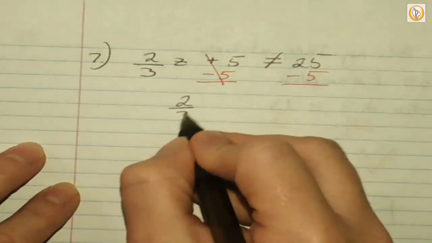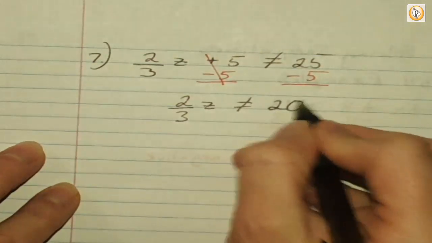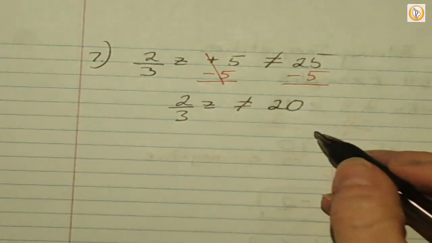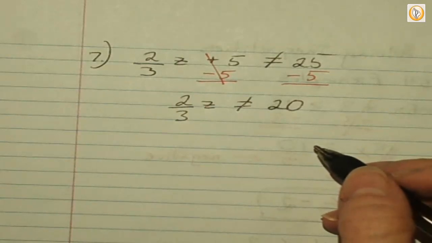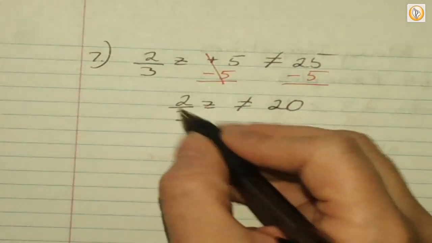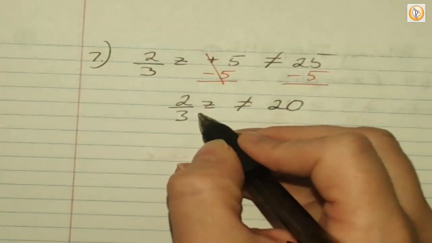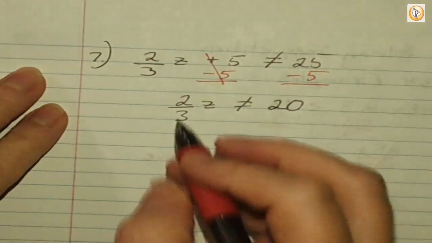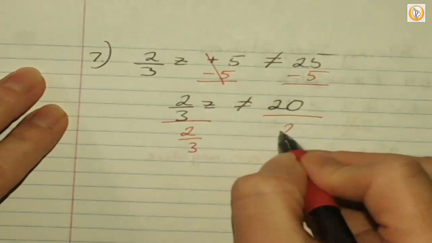And I get 2/3 z does not equal 20. Okay. Any questions before we move on? All right, so what's the next intruder, Sophia? 2/3. This whole fraction is the next intruder. What operation is taking place with the z, Sophia? Multiplication. So what's the opposite? Dividing. So we're going to divide both sides by 2/3.